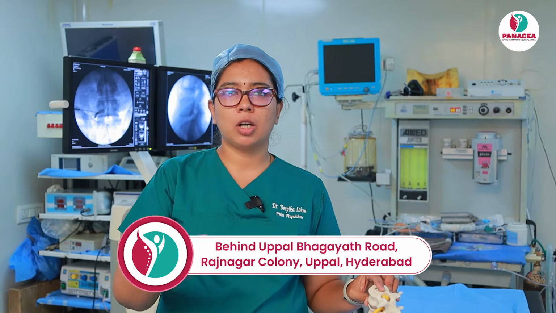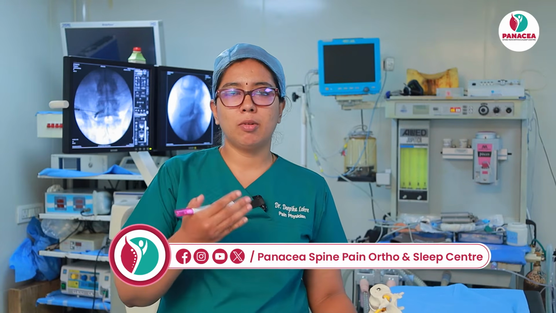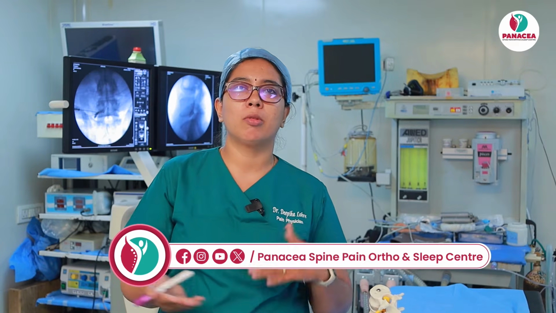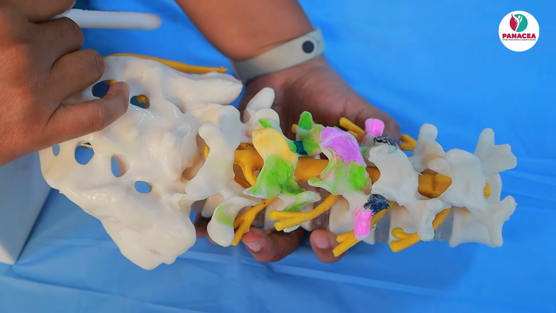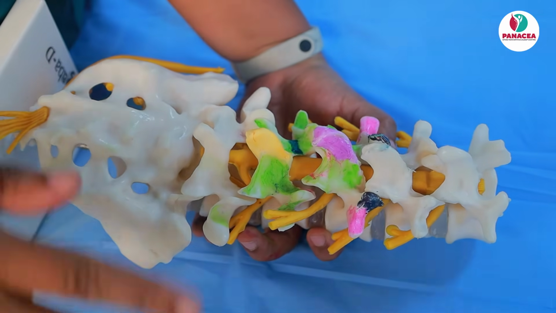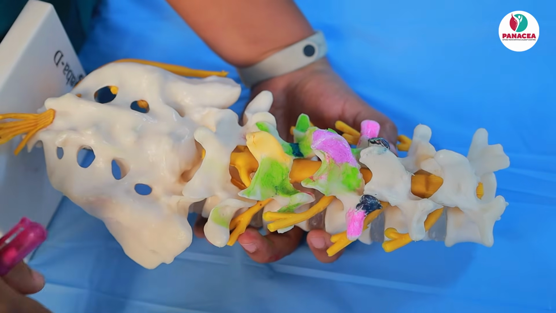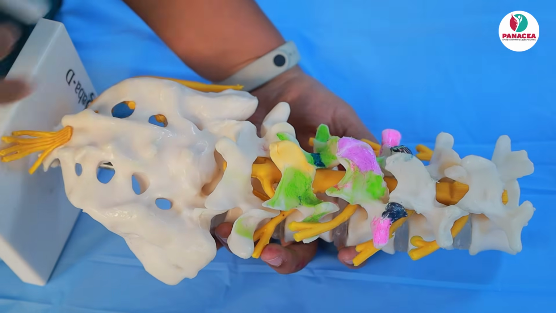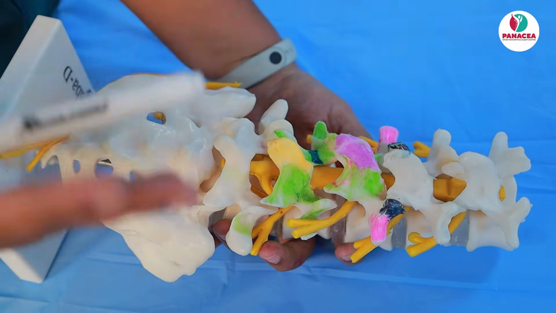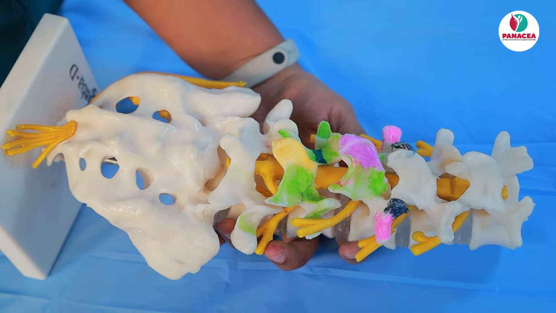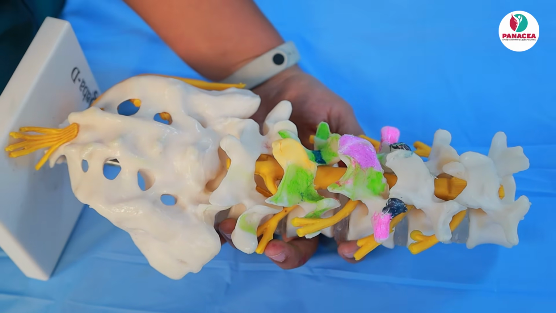First let me start off with the anatomy, and then we will proceed to the indications, contraindications, complications, and then the procedure and how it is done. So let's start with the anatomy. Always, as a pain physician or anyone approaching the spine, you should be very well versed in spinal anatomy. Let me explain on this model, and I will show you the lateral view so that you will be able to appreciate the fluoroanatomy also.